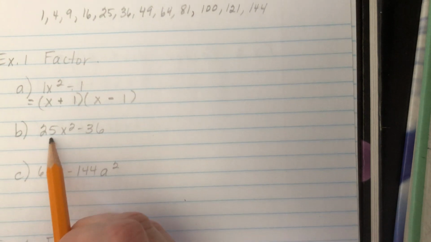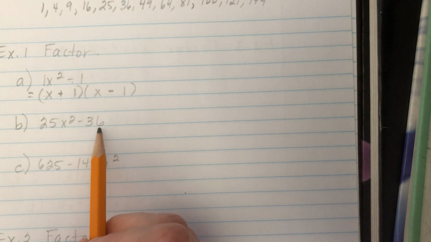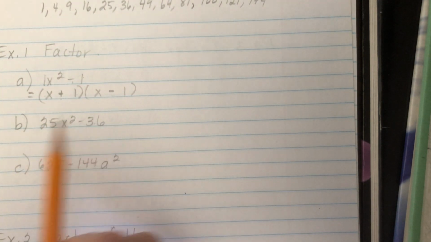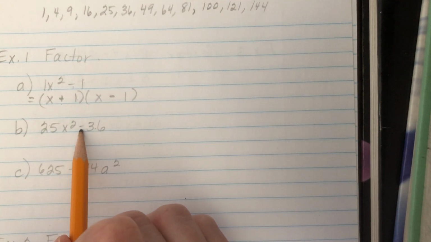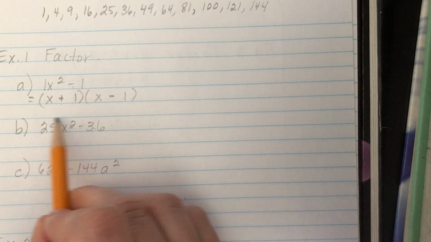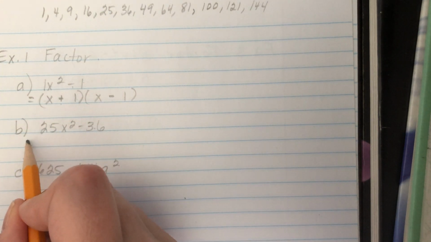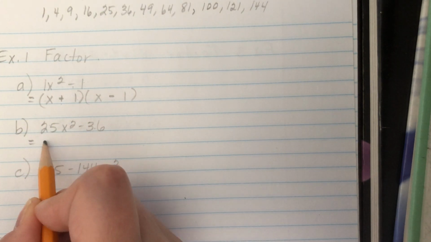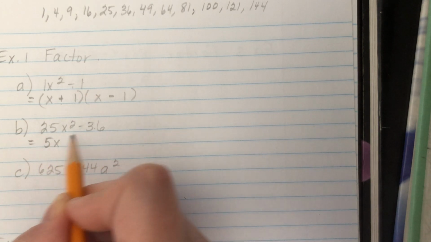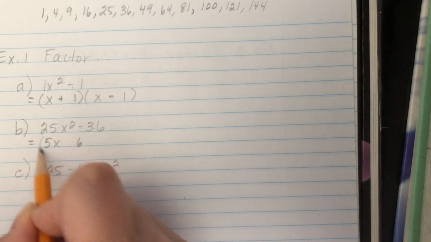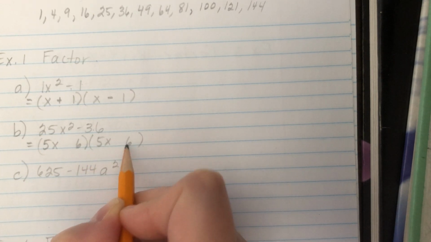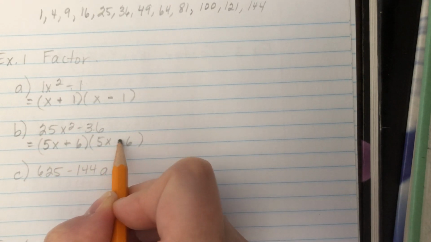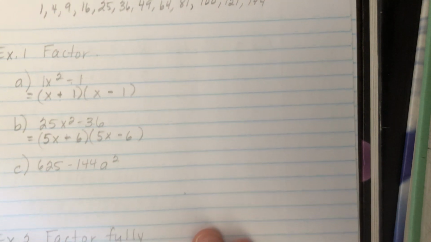Okay, let's look at the next one. We have 25x squared minus 36, two terms, 25 and 36, they're perfect square numbers, and the terms are separated by subtraction. All we have to do is take the square roots of these terms. So square root of 25x squared is simply 5x. Square root of 36 is 6. So each bracket will contain the terms 5x and 6. One bracket will have a plus, one will have a minus, and you're done.